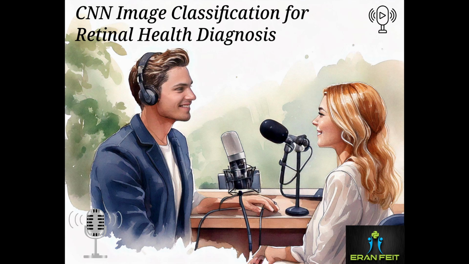That's a lot of eyes. Yeah, it's pretty amazing what deep learning can do these days. We're basically teaching a computer to see and understand these images, almost like training it to be an eye doctor. Wow. Okay, so a computer playing eye doctor. That is both super cool and maybe a little bit scary. How do we even begin to teach a computer to do something that complex?